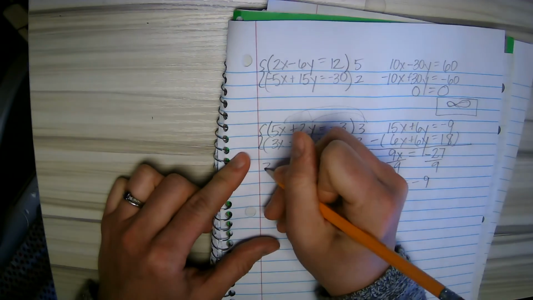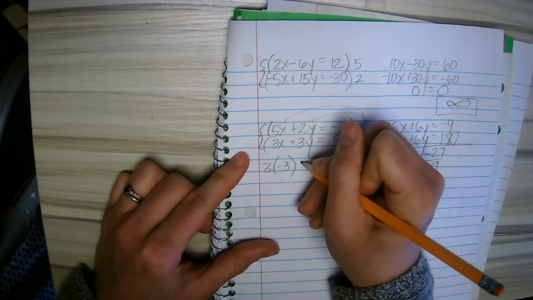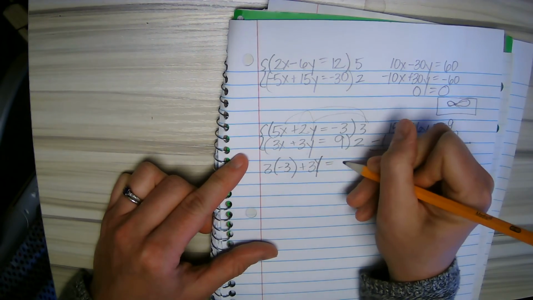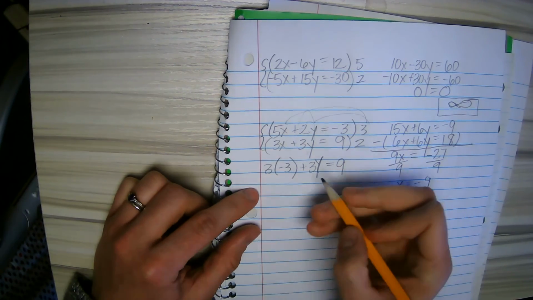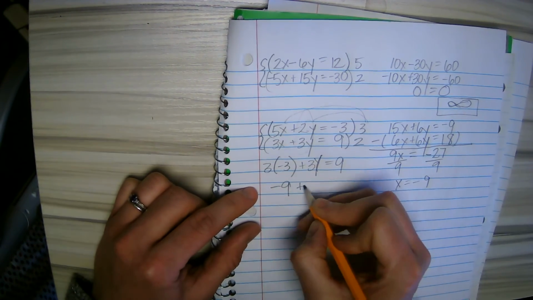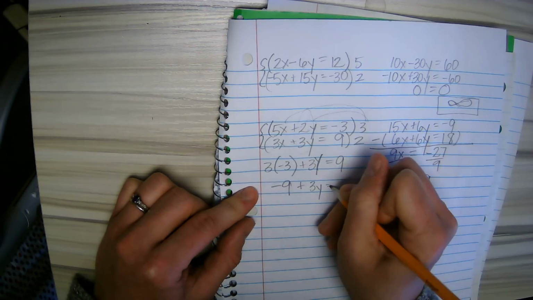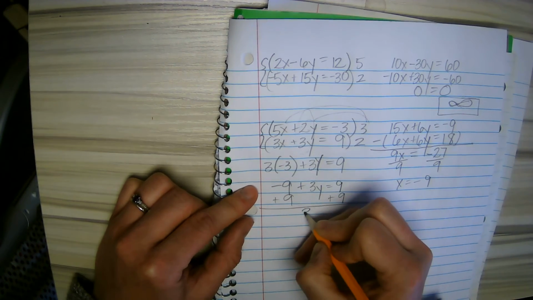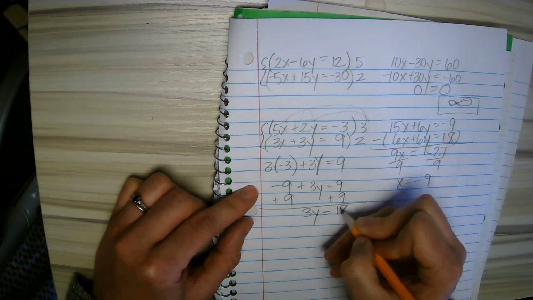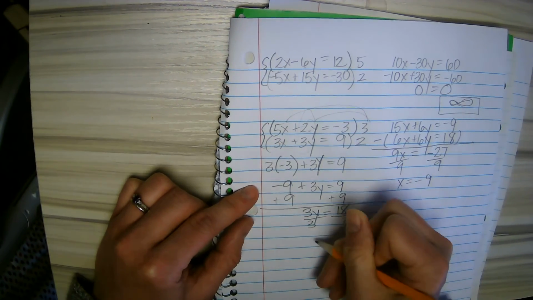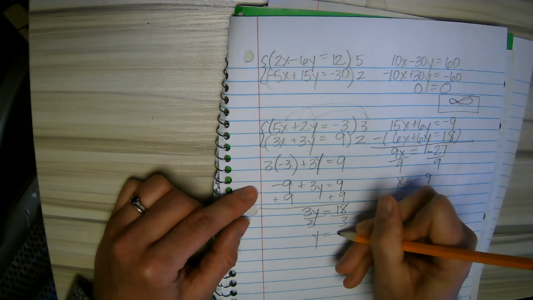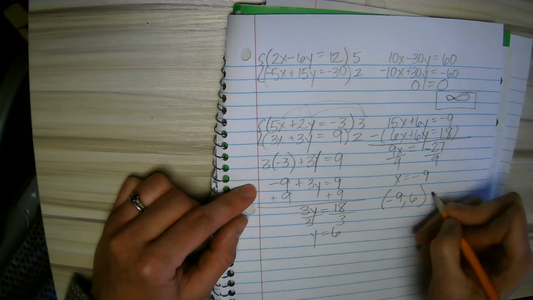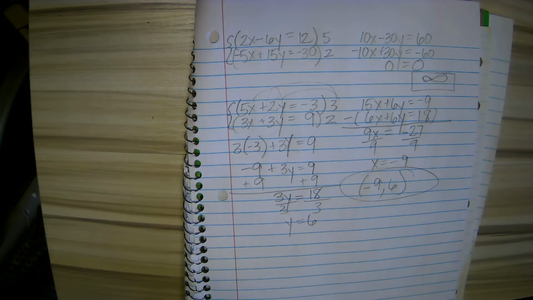So now I'm going to put that into my equation. Plus 3 times y. Alright, 3 times negative 3 is negative 9, plus 3y equals 9. Add 9 to both sides. So I have 3y equals 18. Dividing both sides by 3 gives me y equals 6. So I would list it as x, y, and that would be my point of intersection for those two lines.